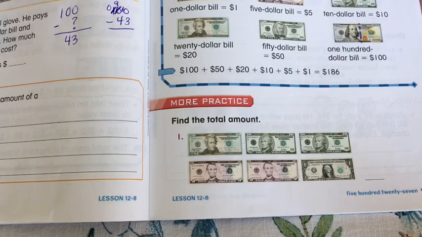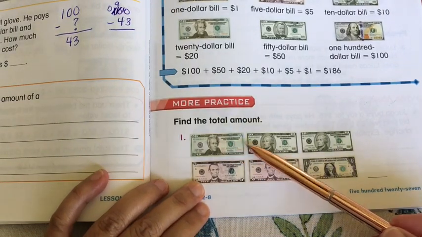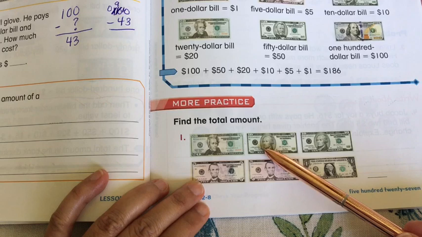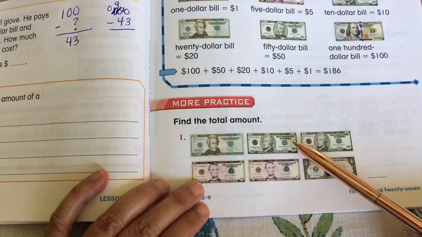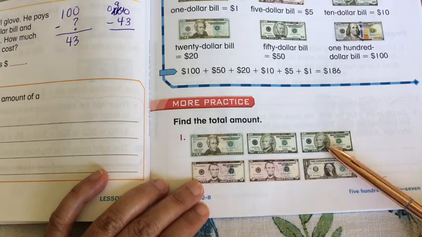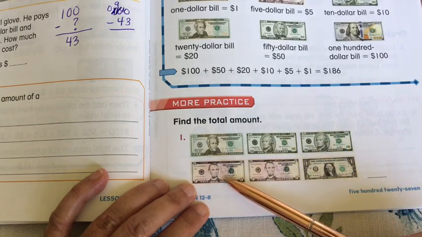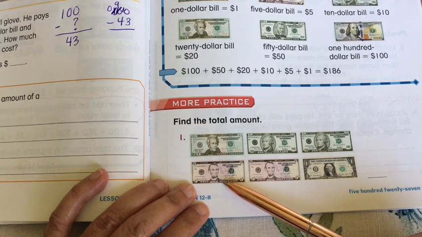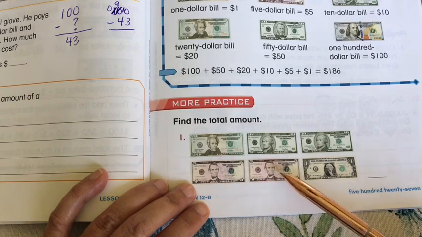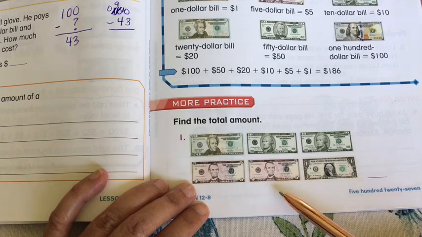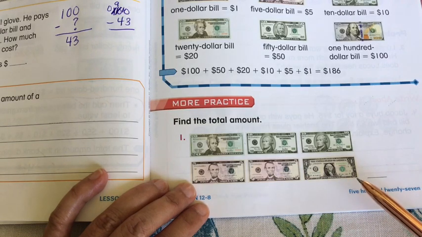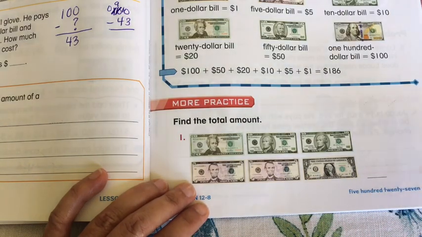So I'm going to start with my 20. I'm going to add 10. How much is that? 30. 30 plus 10 is what? 40. 40 plus 5 is 45. 45 plus another 5 is 50. 50 plus 1 is 51.